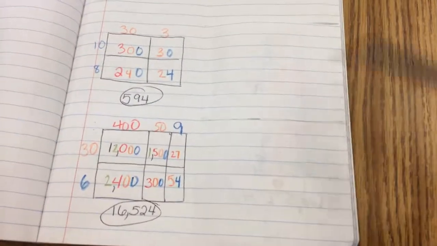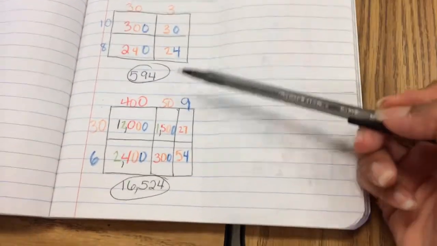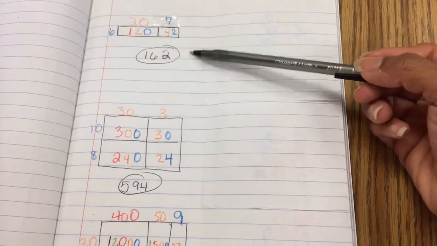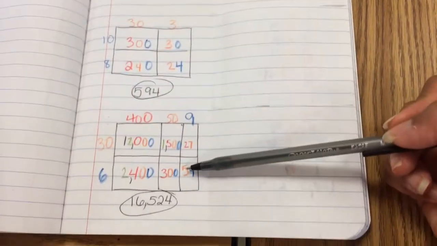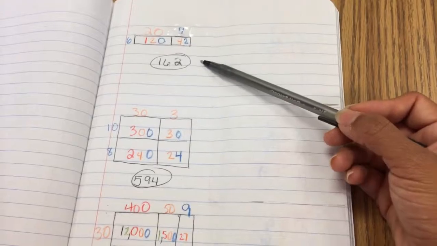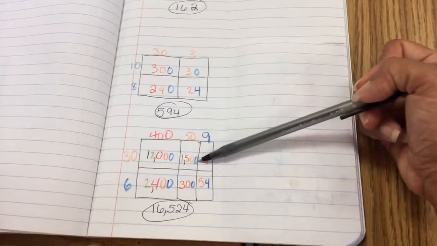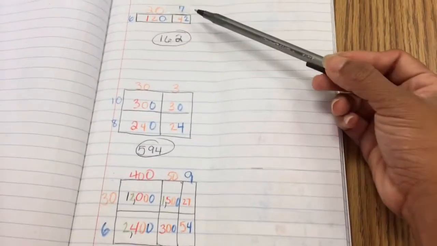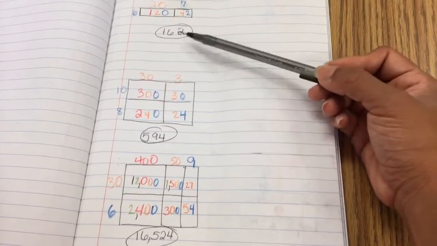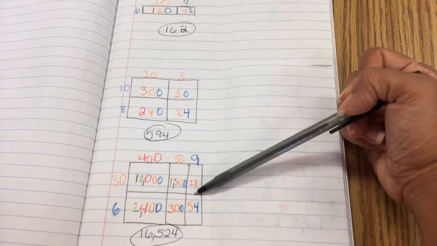Okay, so here are the last two products. The product of the second one is 594, and the product of the last one is 16,524. A lot of you are probably doing a fairly good job using the box method for partial products, but you can always come back to this resource if you ever forget how to do one of these steps. Make sure that your resource journal is neat. Make sure that you have completed everything so that every single thing is correct.